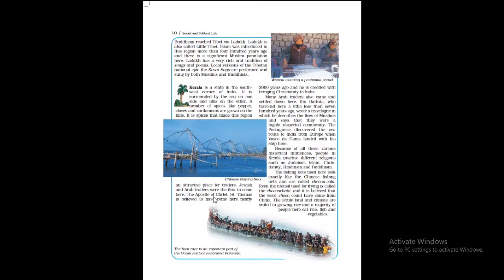The apostle of Christ, Saint Thomas, is believed to have come here nearly 2000 years ago, and he is credited with bringing Christianity to India. He was the person who brought Christianity to India. Many Arab traders also came and settled down here.